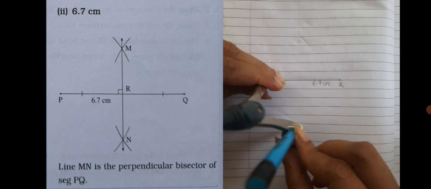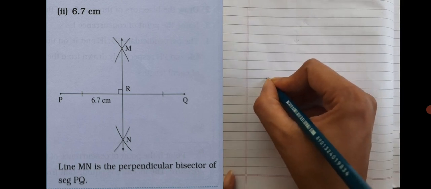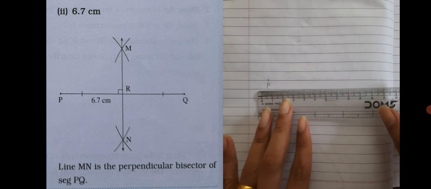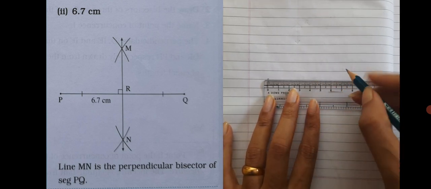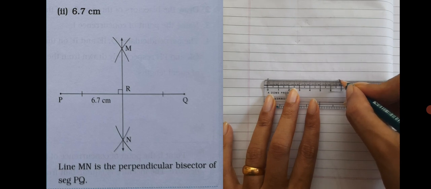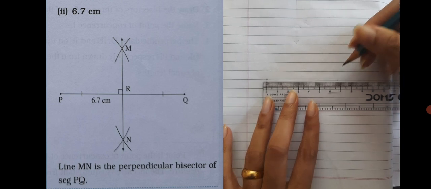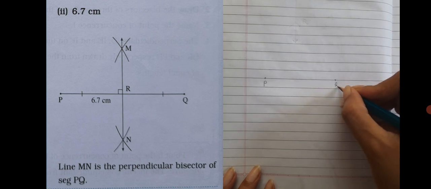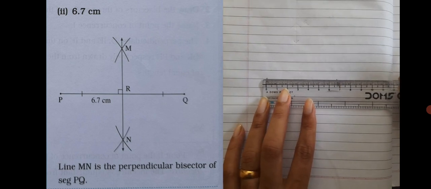The measurement given to us is 6.7 centimeter. So let's draw another line. We will take point P and with the help of a scale, we will take the measurement 6.7 centimeter exactly. After 6, count 7 small lines and you will make a dot. Now that will be your point Q. You can give any desired name to your line or your segment. This is a segment of exact measurement 6.7 centimeter.